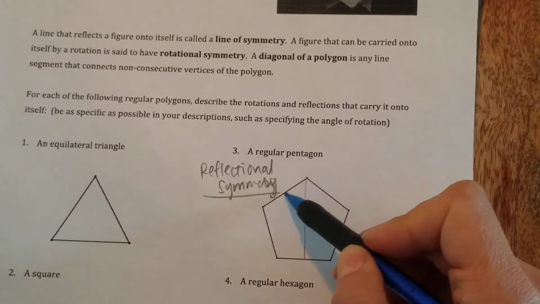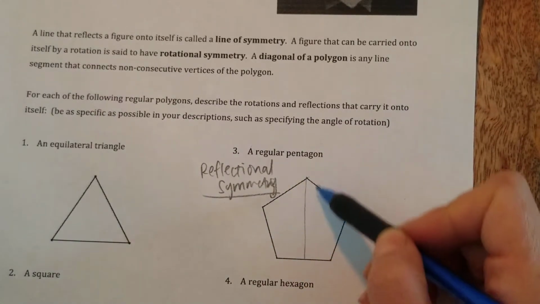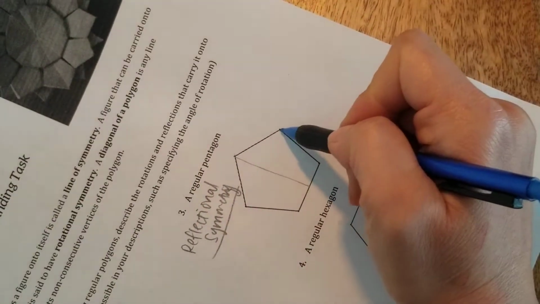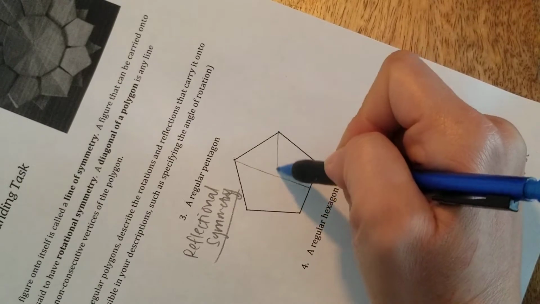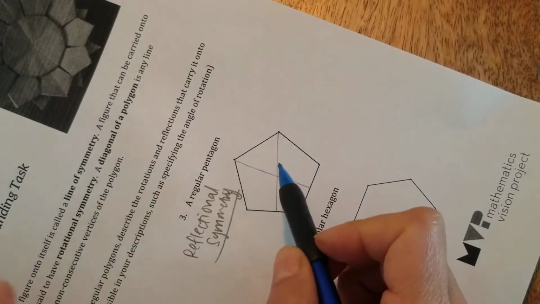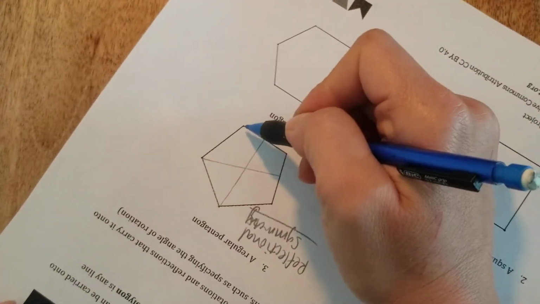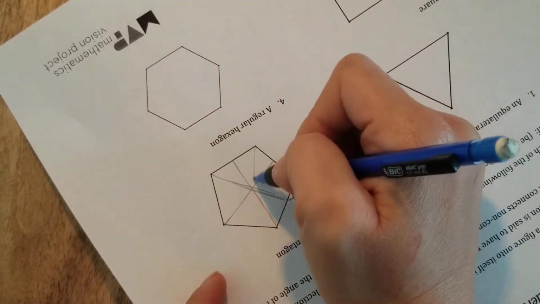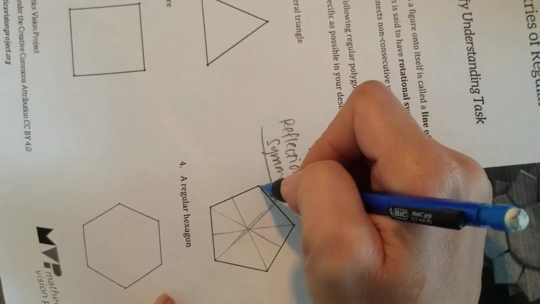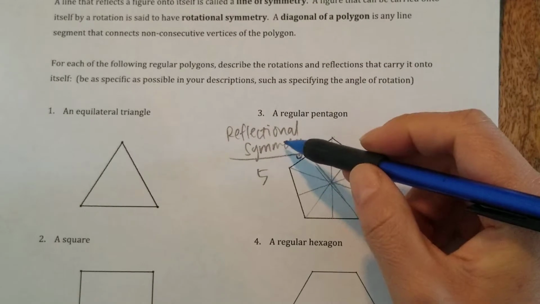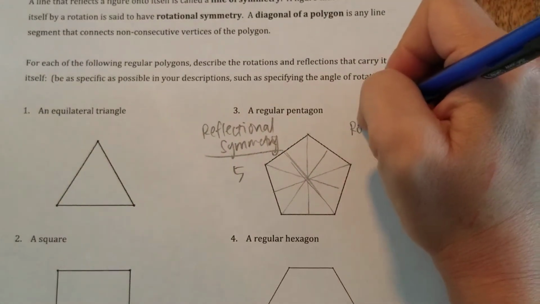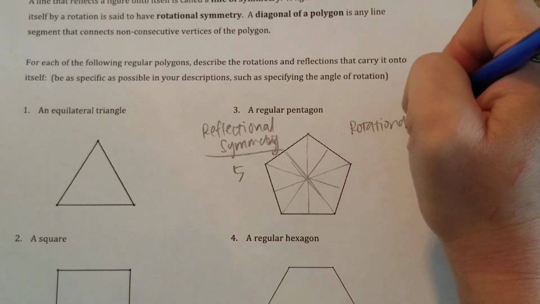Remember, this was the top of the house and to the bottom floor. That was one fold, one reflectional symmetry. I can turn it so that this is now the top of the house and drop it down, and that'll match left, right. I can turn it again. This is now the top of the house to the bottom. That's 3, and this is 4, and this would be 5. So there were 5 reflectional symmetries here.